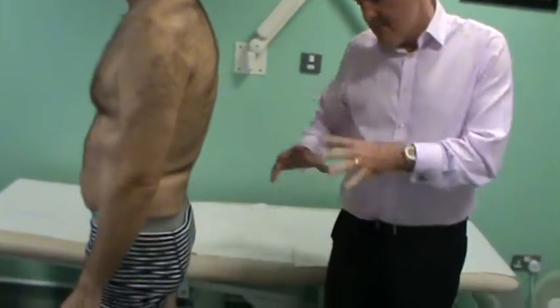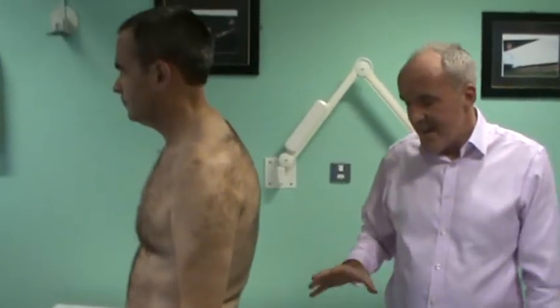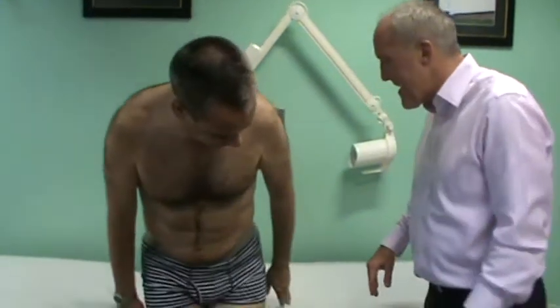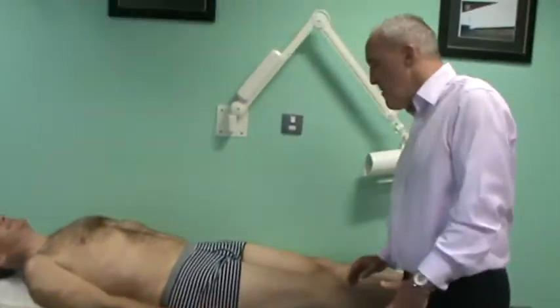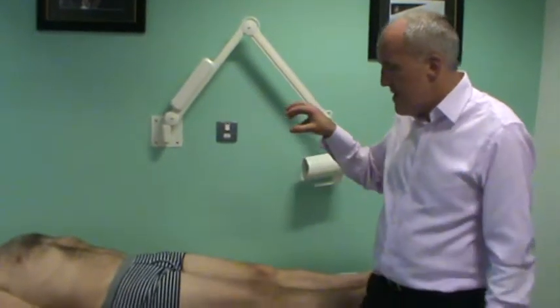Another test that we can do, finally, the final test would be a Thomas's test if we were worried about an anterior pelvic tilt. And again, we've demonstrated a Thomas's test in the past. Basically, what we would do with the Thomas's test, can we get you to lie on your back again, please? Okay, so a Thomas's test is really to look at a fixed flexion deformity at the hip joint.